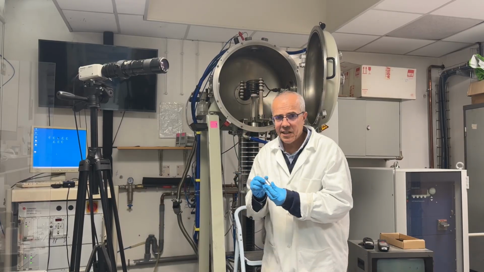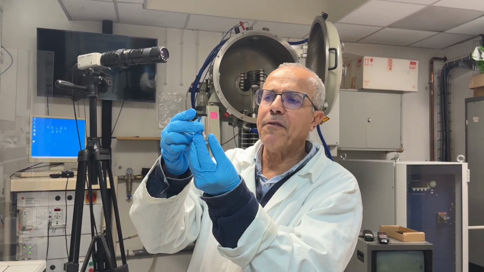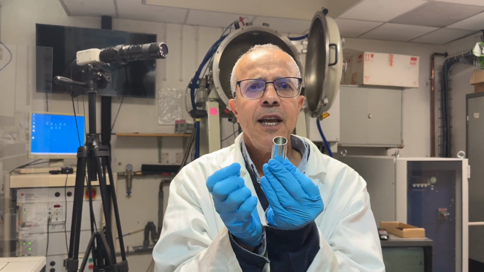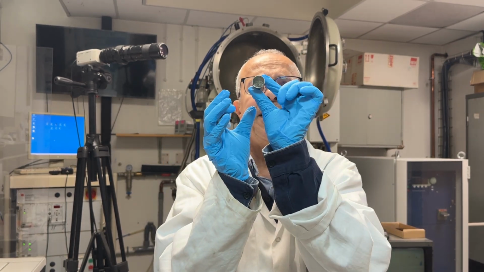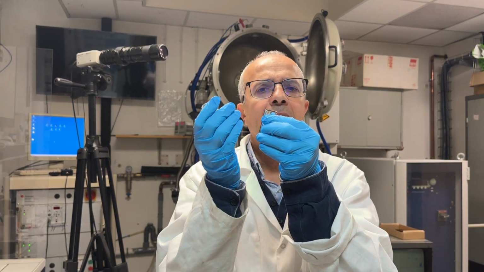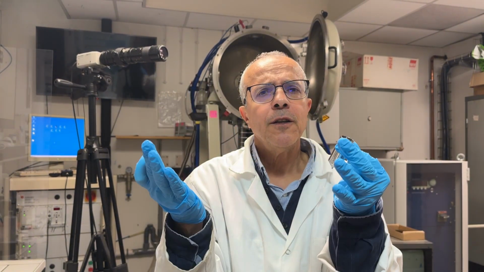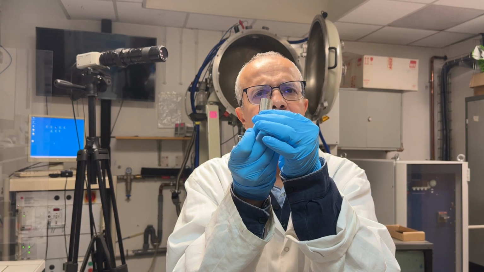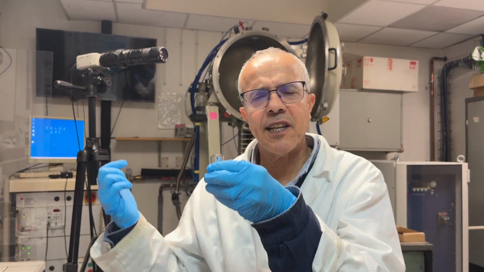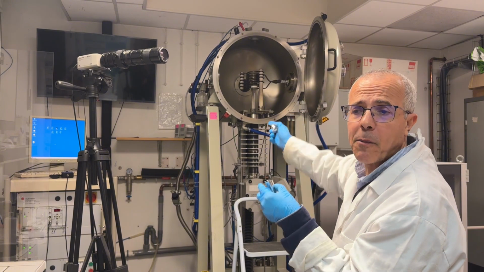The good thing, the crucible is perfect. We have no problem. The crucible is not damaged, and the crucible is empty inside. So I have collected all the crystal, and all the raw material that I melted has been converted to crystal, which is still inside the machine.